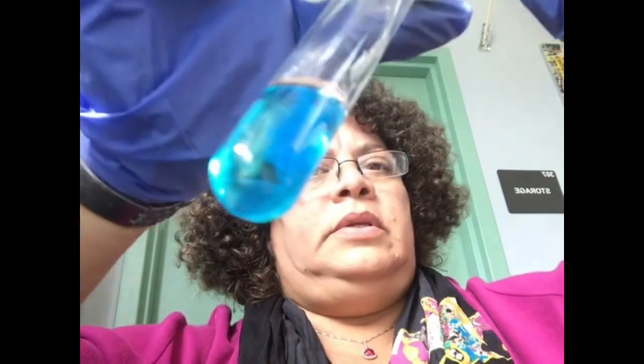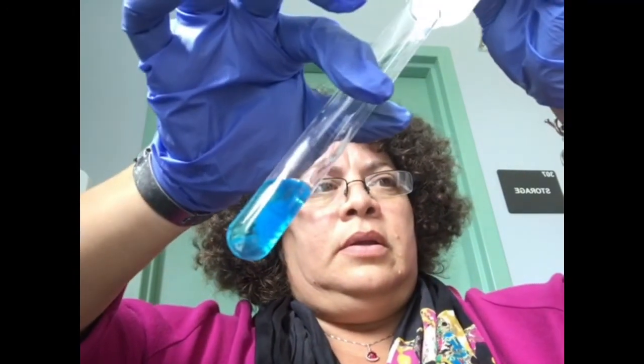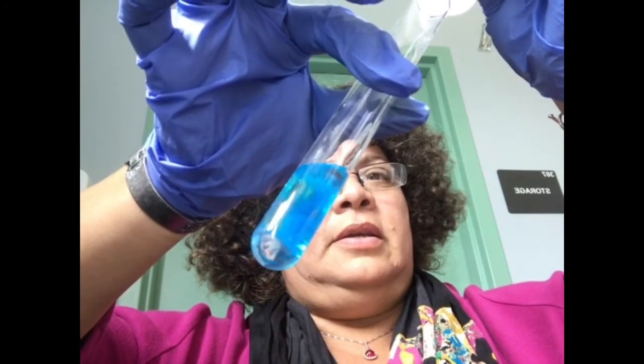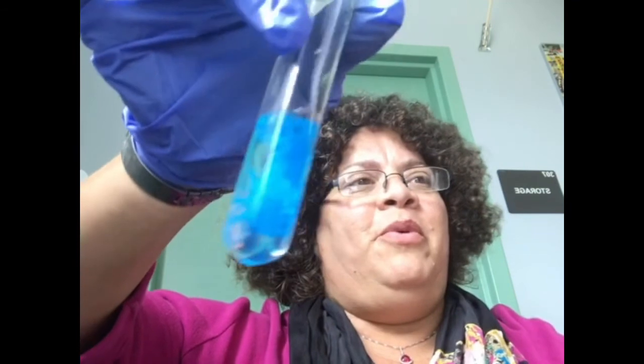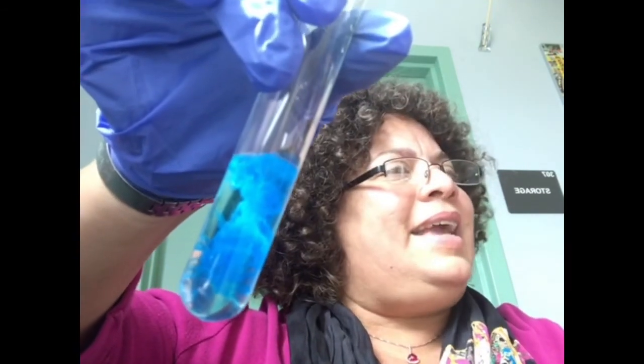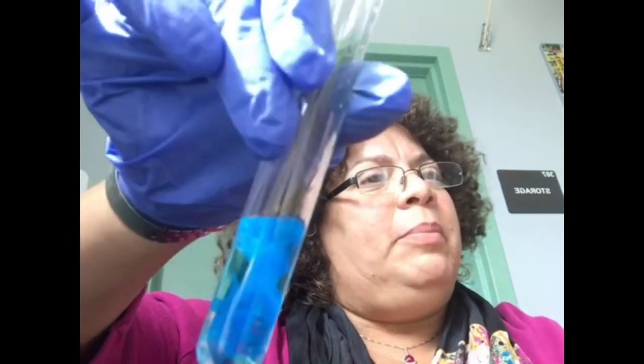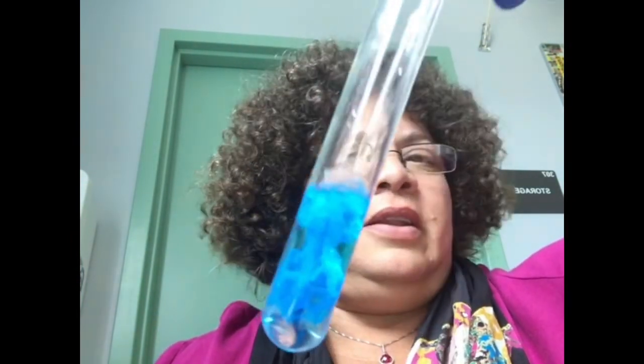I don't know if you're able to see that there. See? See over there? And it's not moving. What is the evidence that a chemical reaction was taking place? The formation of that solid. See that there?